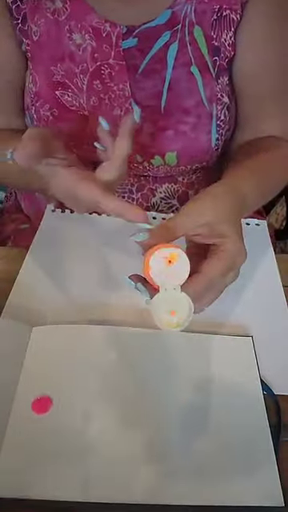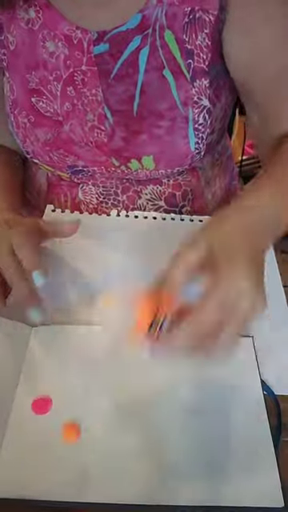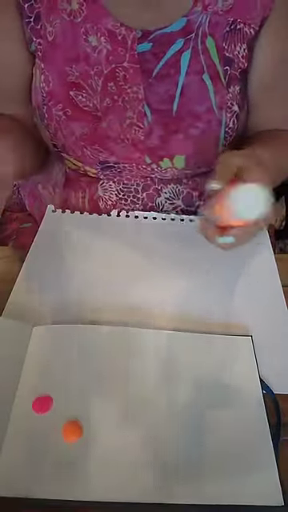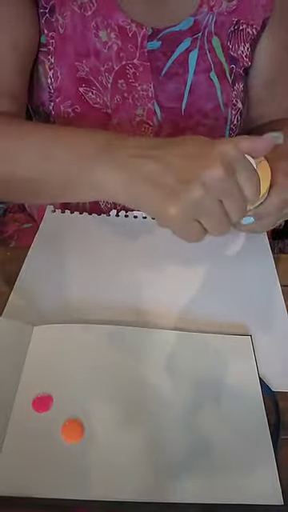Let me know if that is on the screen okay for you to be able to see, because your comments kind of cover up for me what you're seeing. So let me know if you can see this pink little blob, okay? And then my next little blob, the orange, I'm going to put it at a different height. So I probably need a little bit more paint there. I don't do this technique very often, so the amount of paint is, I don't really know.